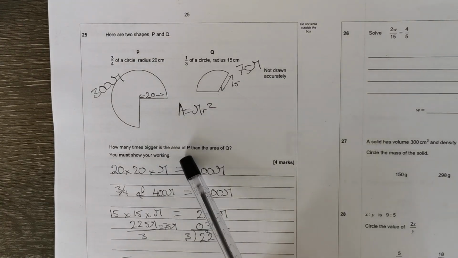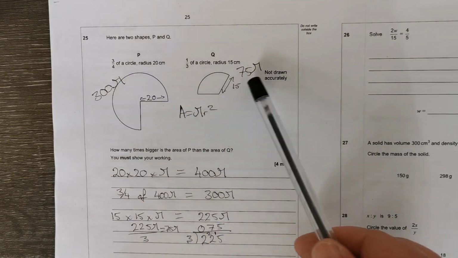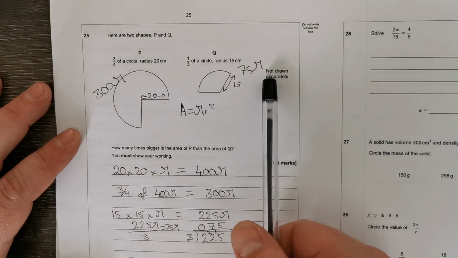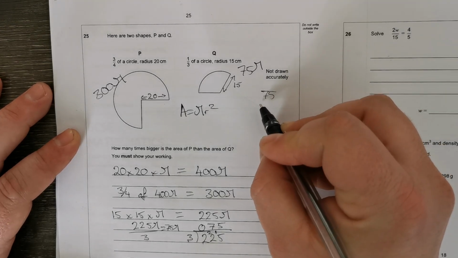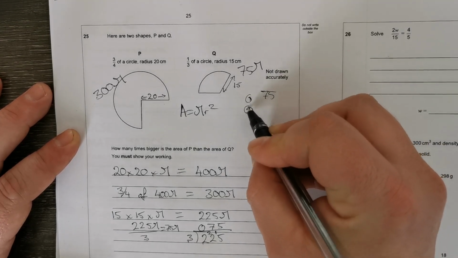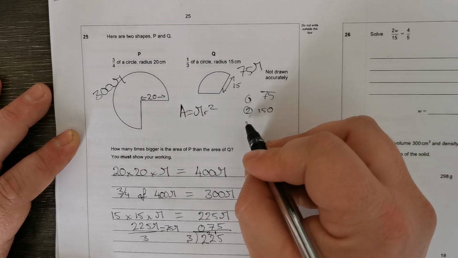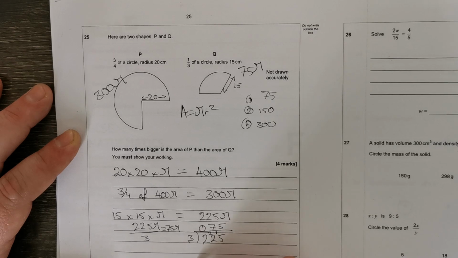How many times bigger is the area of P than the area of Q? So we can call that one 300 pi. We can call that one 75 pi. How many 75s go into 300? Well, 75 would be 1 lot. 2 lots would be 150. So 4 lots would be 300. So it is 4 times bigger.